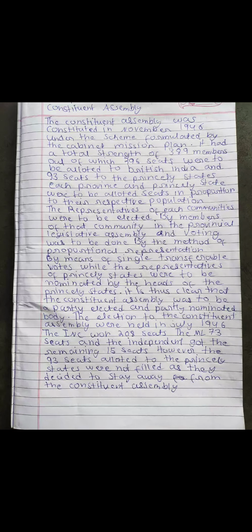Well, this is a very simple topic. There is not much explanation required, but there are some terminologies which require explanation, like proportional representation by means of single transferable vote.